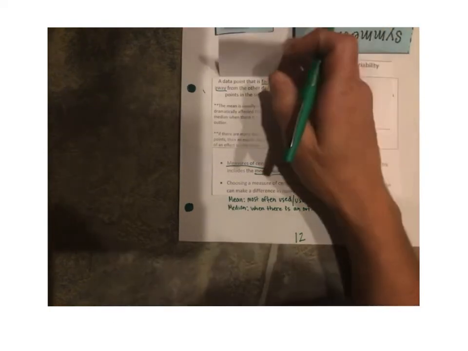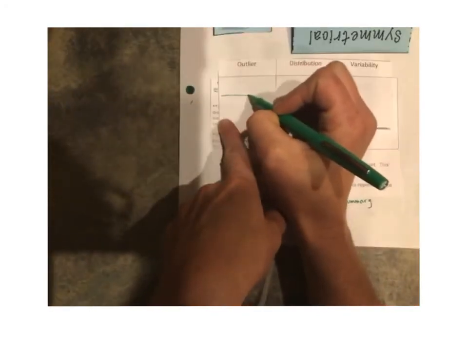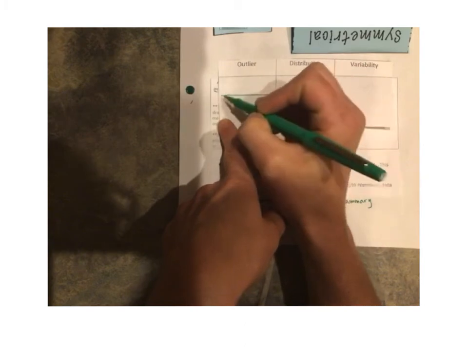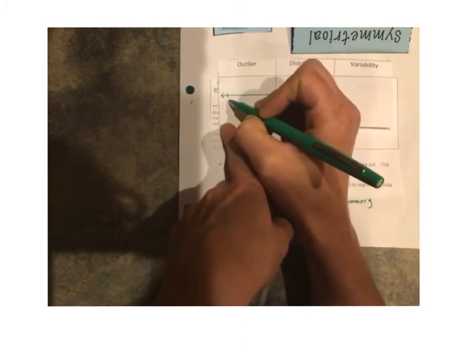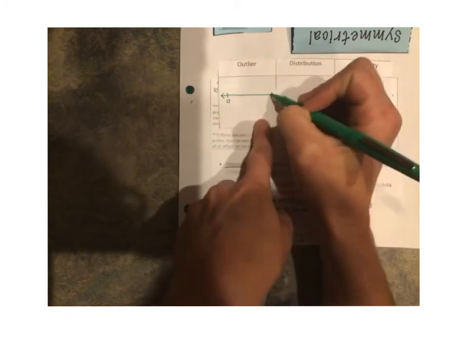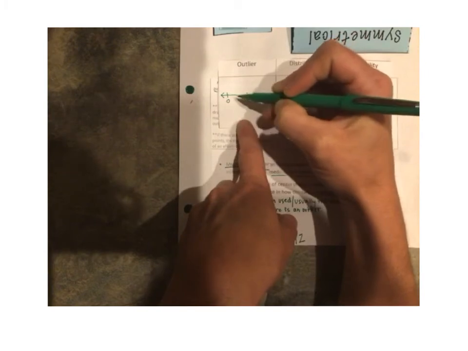Okay, so let me show you what this looks like. We're going to put this tab down. We're going to draw a number line. And let's just number it 0 through 10. I'm going to put a 5 in the middle here.